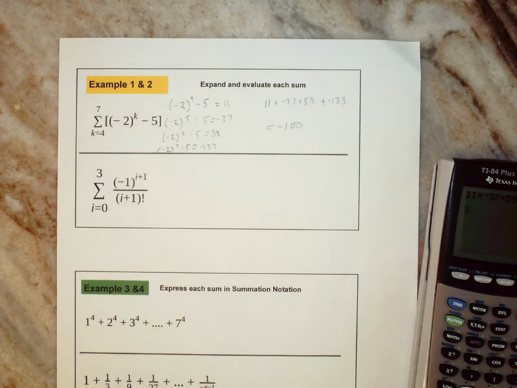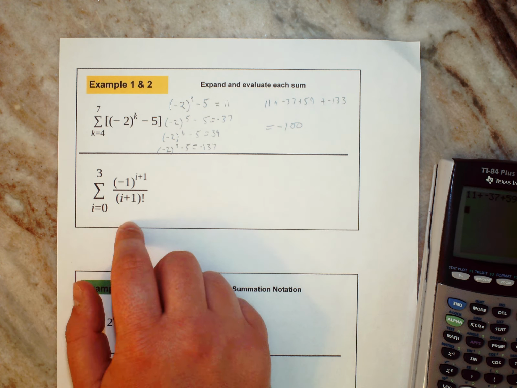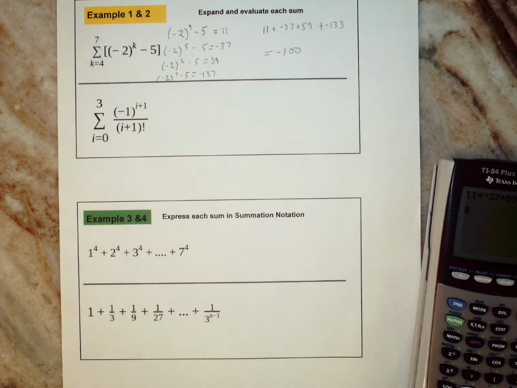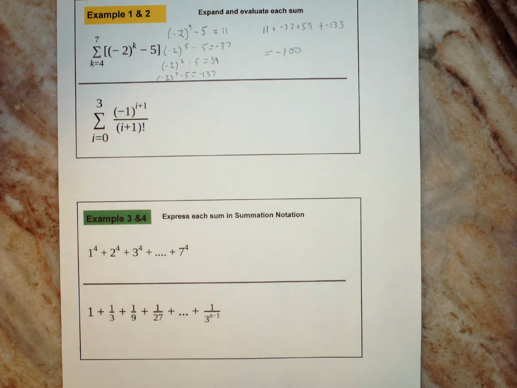So I suggest that you pause the video and try this next one by yourself. I'm going to do it anyway, but just pause and try it. All right, next one here. I'm not going to do the whole thing, because it's going to take too much time in the video, but we're just going to start.